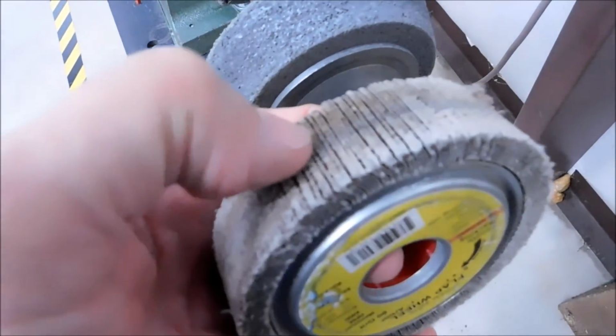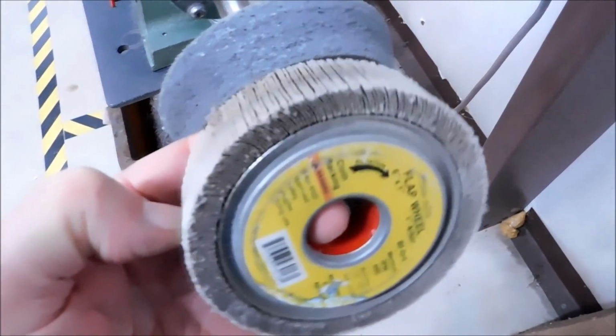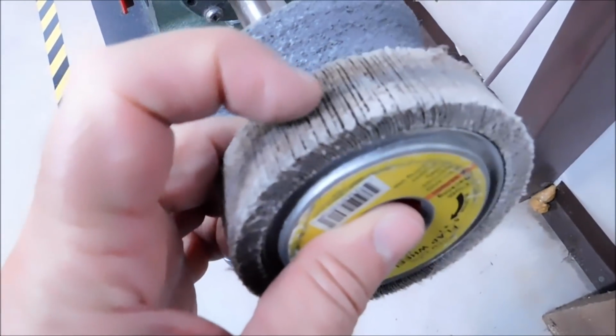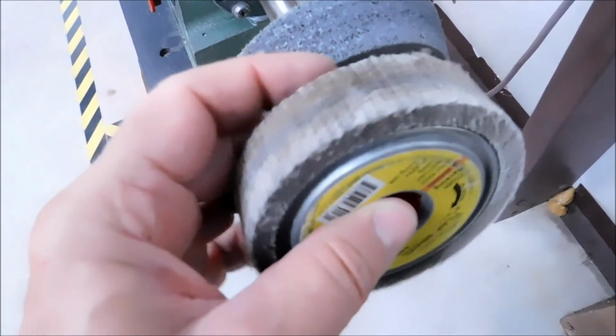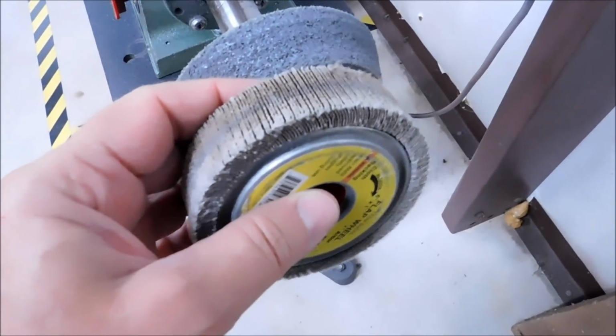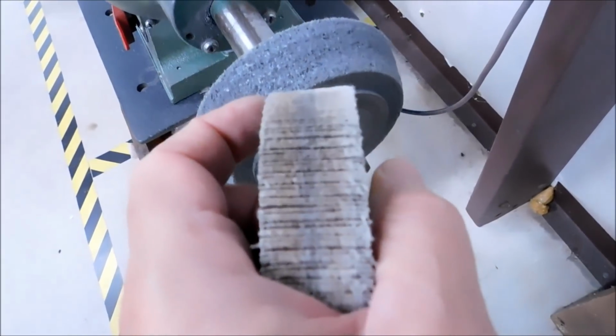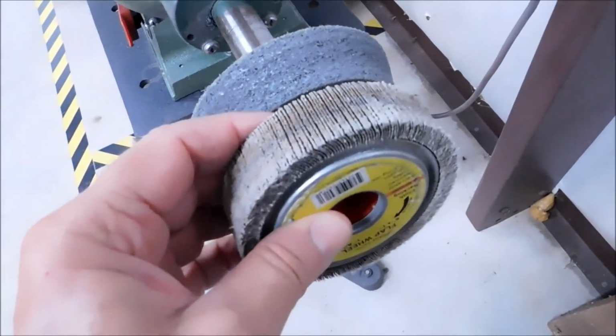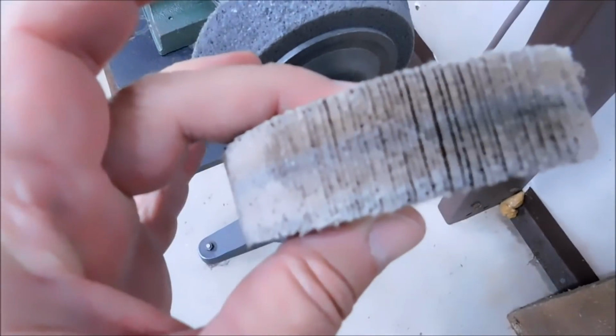All right. Now the leading edge of the wheel, as it comes around, is the cloth side. So whatever you press up against it, it's just going to start to wear the cloth out, and then by the time it gets through the face of the cloth where the abrasive is, it's going to be nice and flat like that. So that's how you dress a flap sander wheel. Turn it around, mount it, fire it up, press something against it.